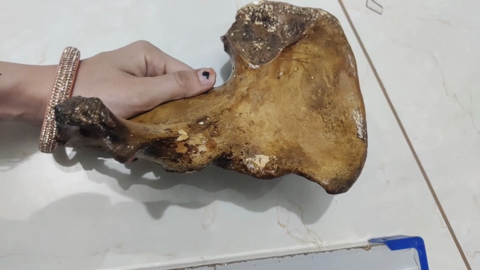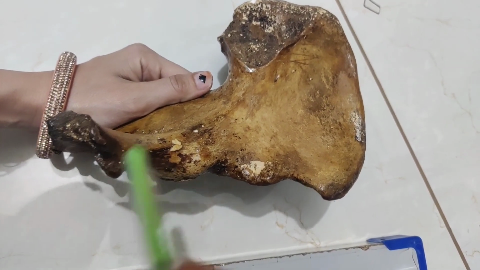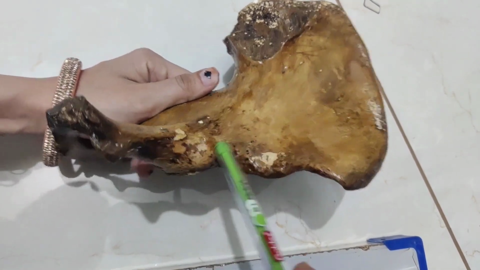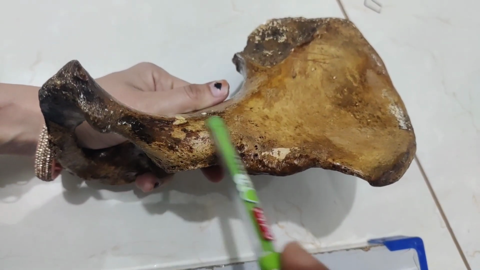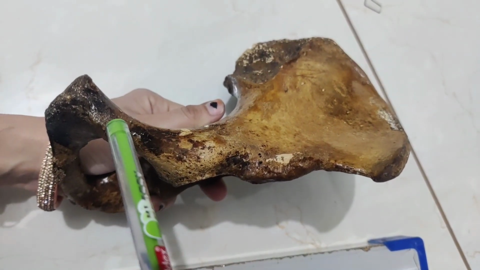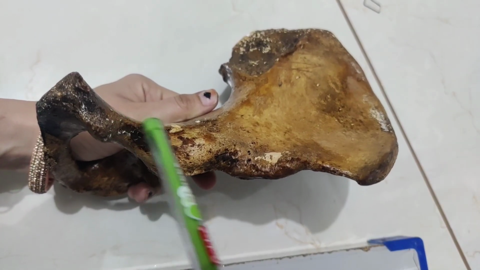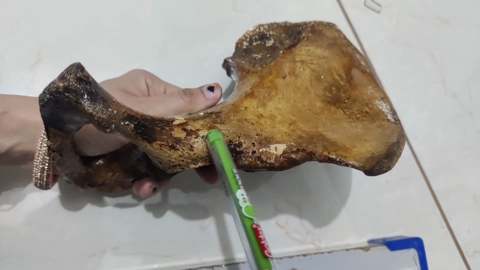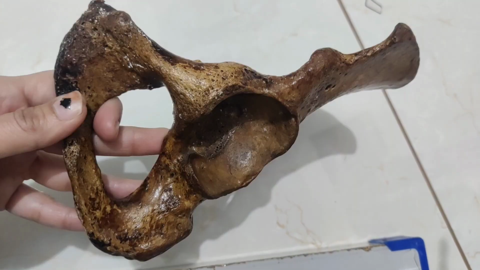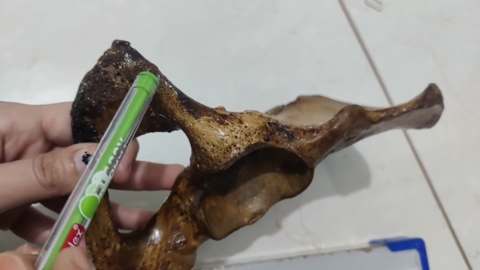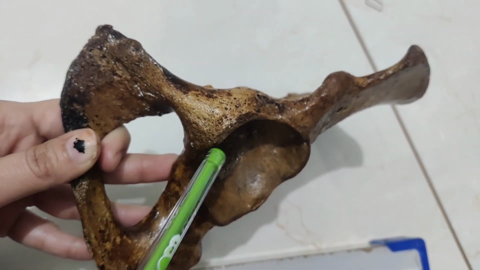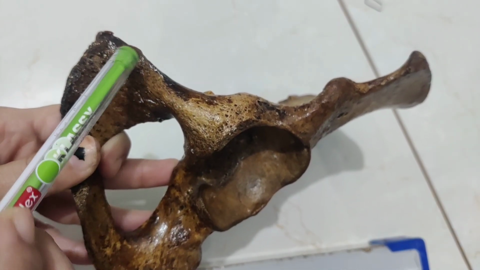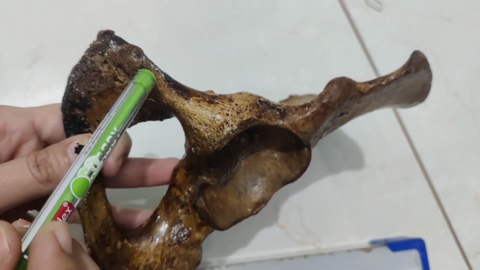The first one is the pectineal line or the superior border. It is also called pecten pubis. It is a sharp crest extending from behind the pubic tubercle to the posterior part of the iliopubic eminence. Next, the anterior border, also called the obturator crest. It extends from the pubic tubercle to the acetabular notch.